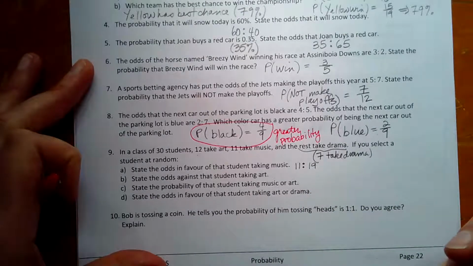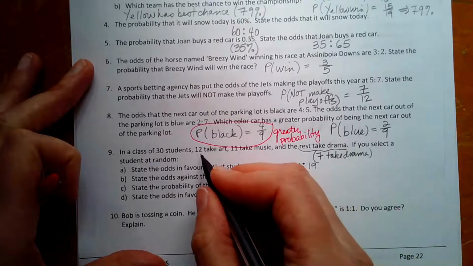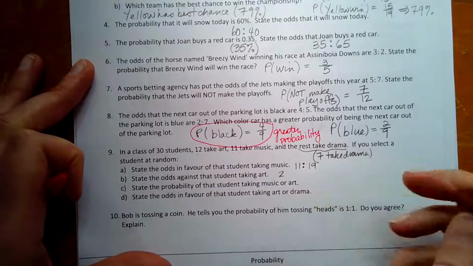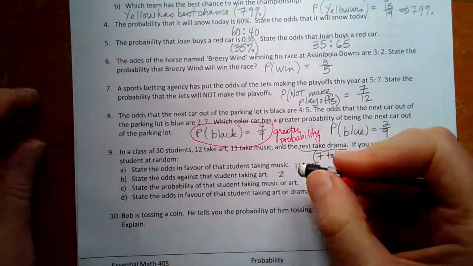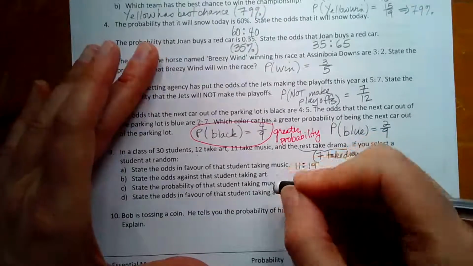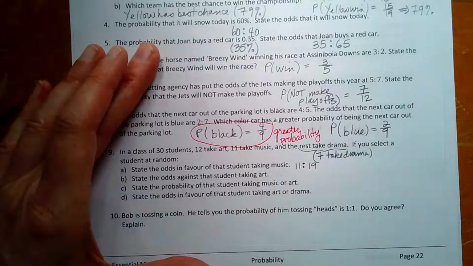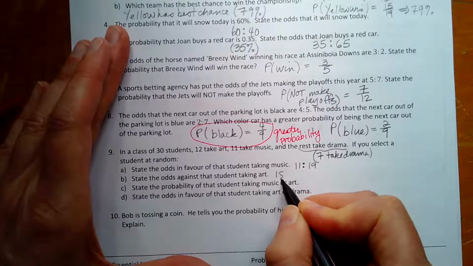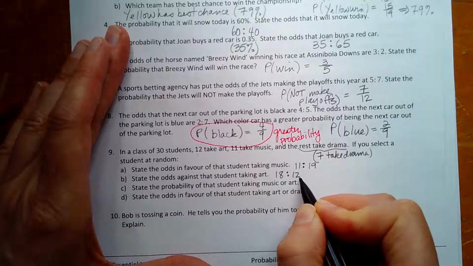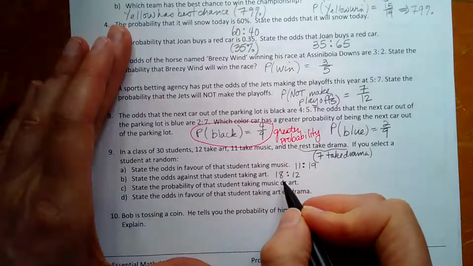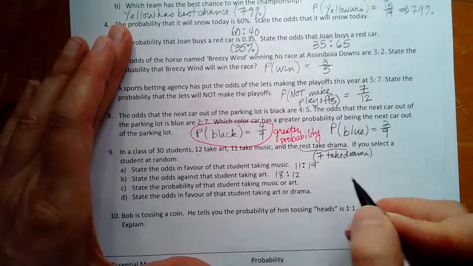State the odds against taking art. So then art is the last number. And 11 and 11, it would be 20. Sorry, I don't think it's 20. Hang on. 30 take away 12. Whoops. 18, right? So it's 18 against 12, right? 7 and 11 make 18, 18 to 12. Odds against taking art are 18 to 12.